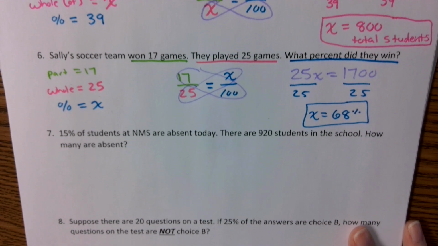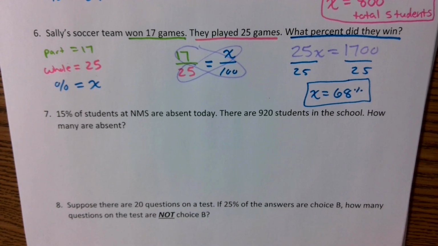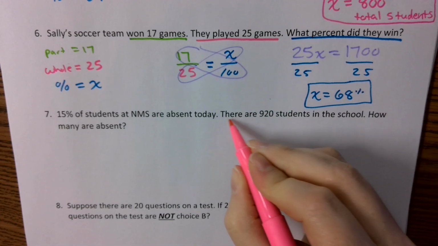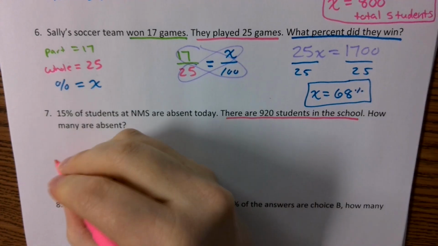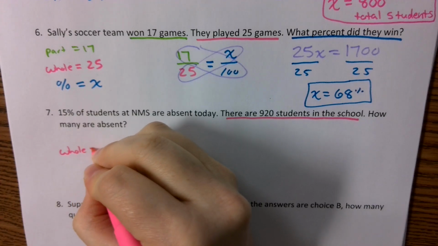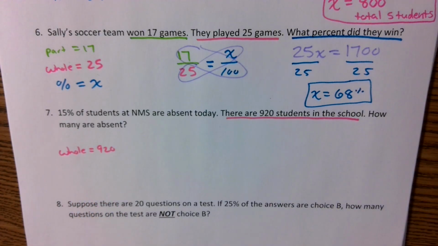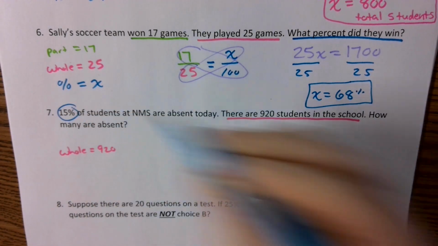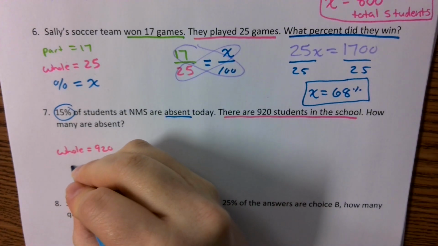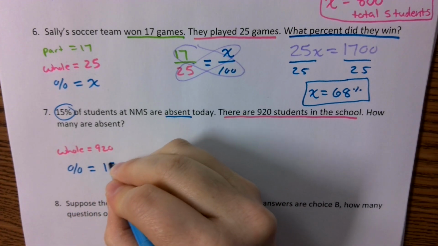Okay, for problem number 7, 15% of students at Northbrook Middle School are absent today. There are 920 students in the school. How many are absent? Ava? 138. Okay, so we have 920 students at the school. That's considered to be the whole. We are given a percentage right here. 15% were absent today. So our percentage of absences is going to be 15.